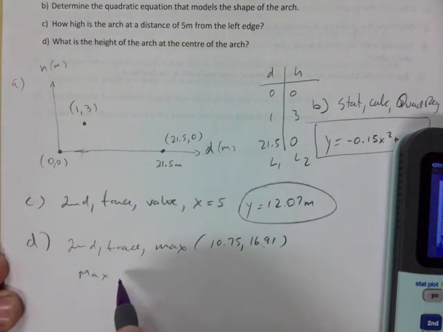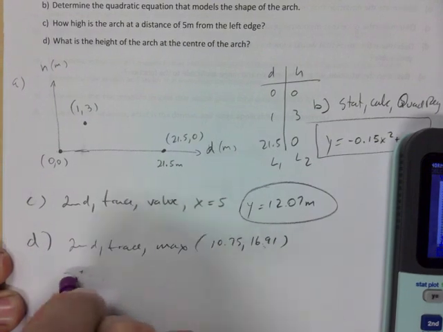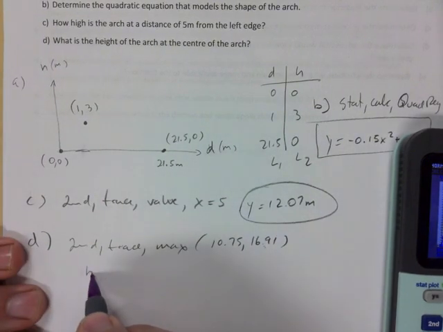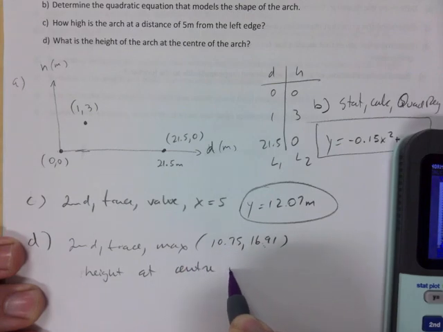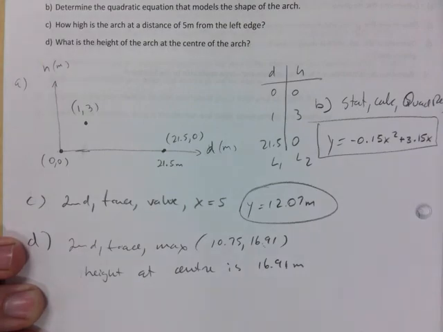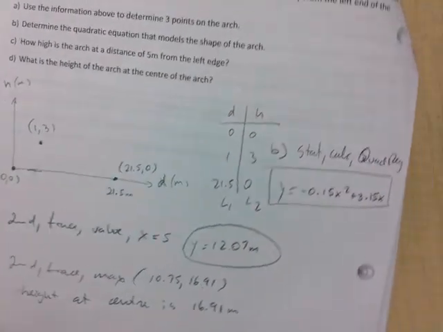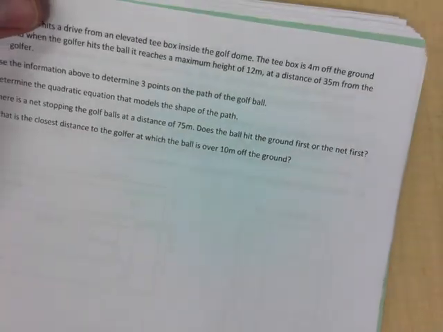Max, or height at the center. Height at center is 16.91 meters. There we go. Domain and range, all that fun stuff could have been done yet. And this is the last one. We're done here.